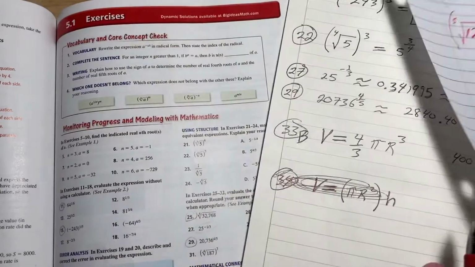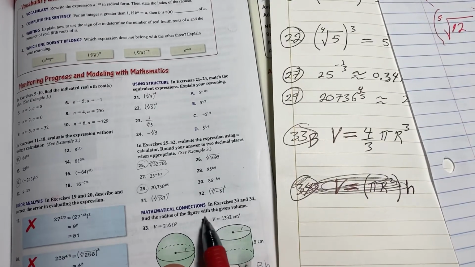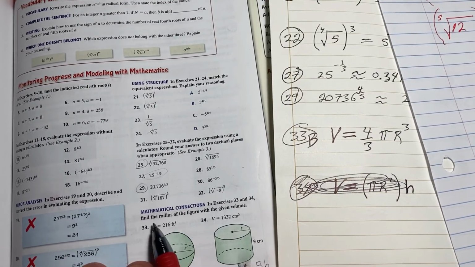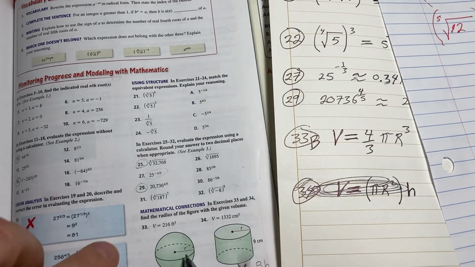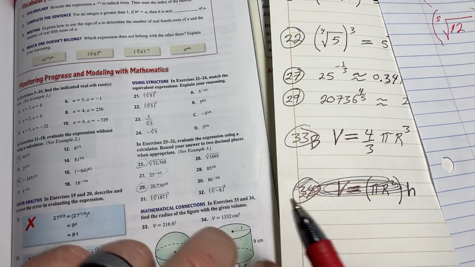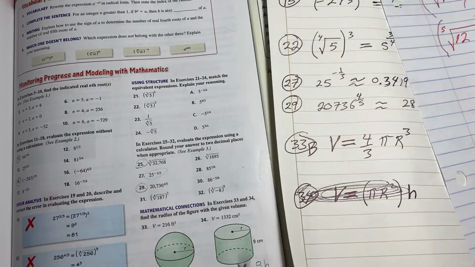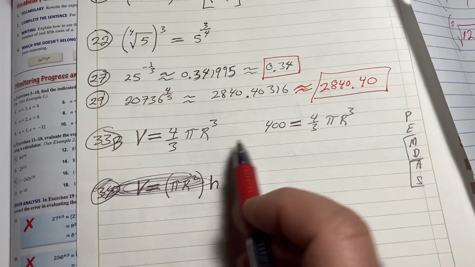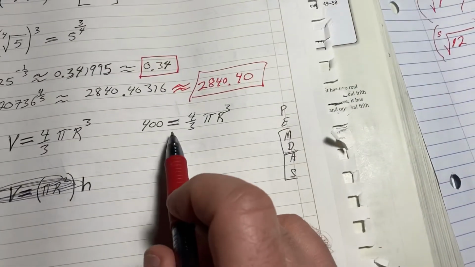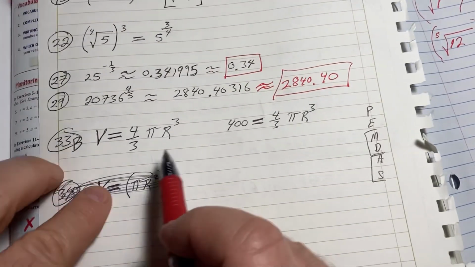In this case, question 33. Exercise 33 and 34. Find the radius of the figure with the given volume. So I'm going to do something. I'm not going to do this exact question. I'm going to do something very similar to that. Instead of having a volume of 216, we're going to make it so the volume is 400. So we'll do this way. The formula you're going to use is this formula right here.